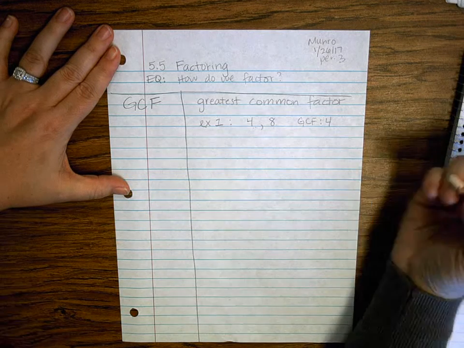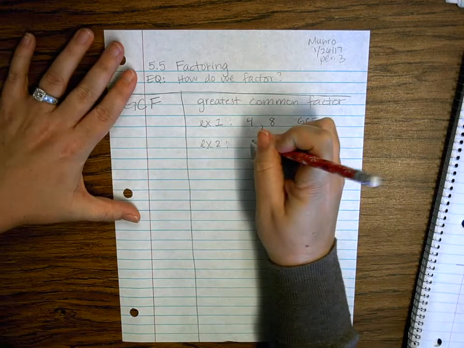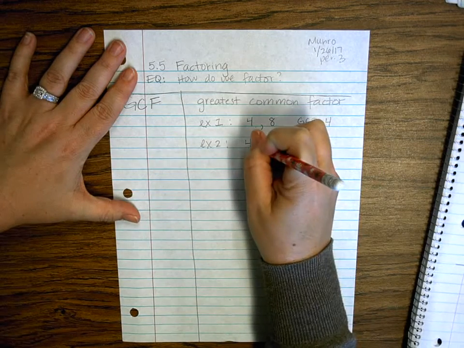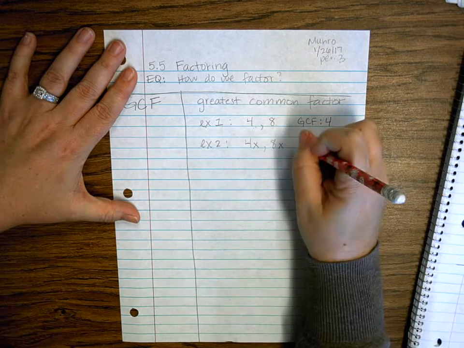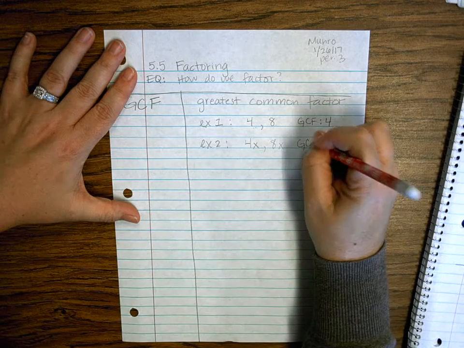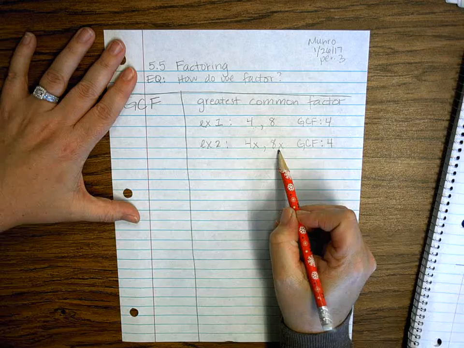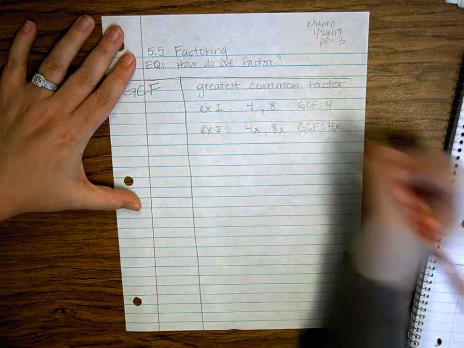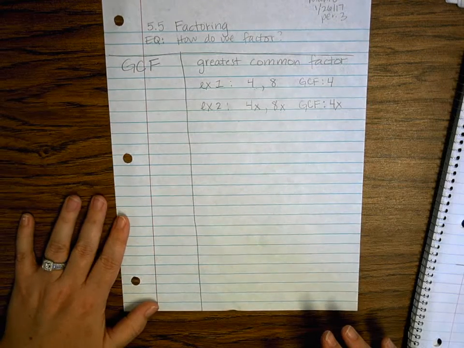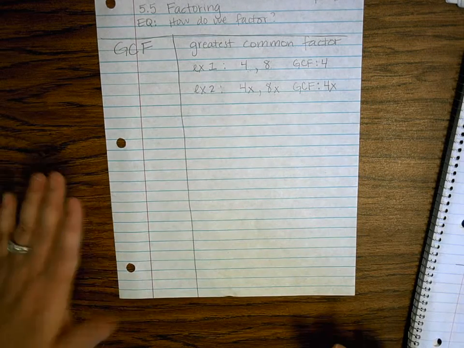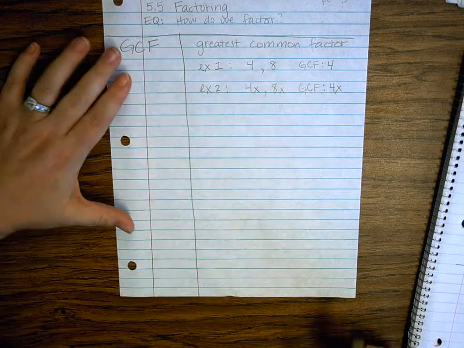All right, example 2. 4x, now I'm putting some algebra, and 8x. You just told me between 4 and 8 it was 4. What else can I divide out of both of these? X. Good. So the answer is 4x. Not very different, is it? So you just add the letter next to it? Yep. If both terms have an x, then you can take an x. But what if they don't? Well, I'll show you that one.